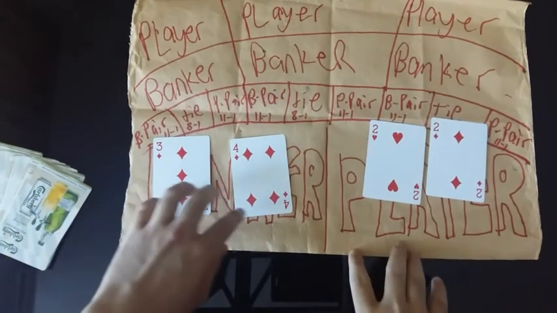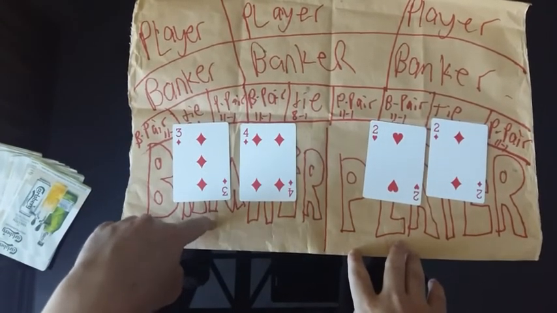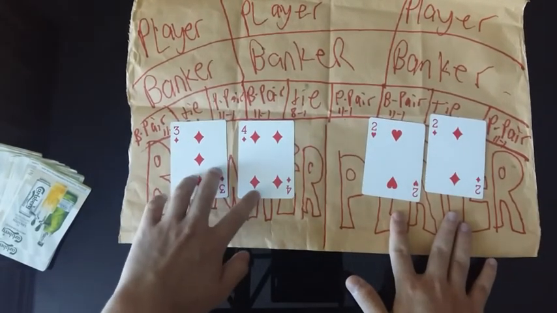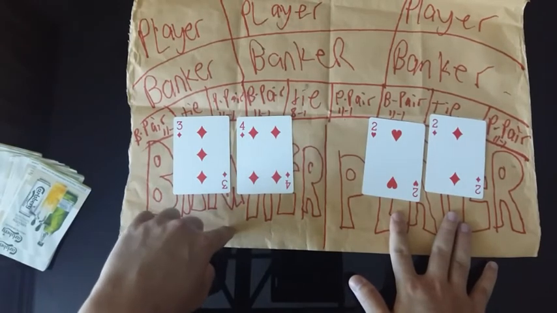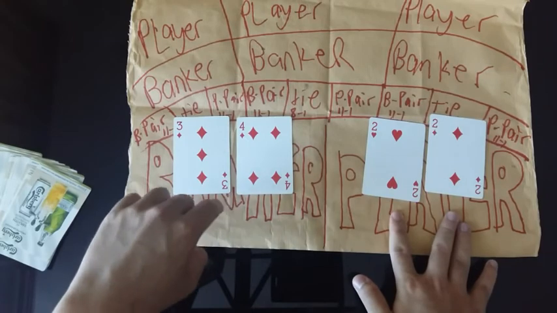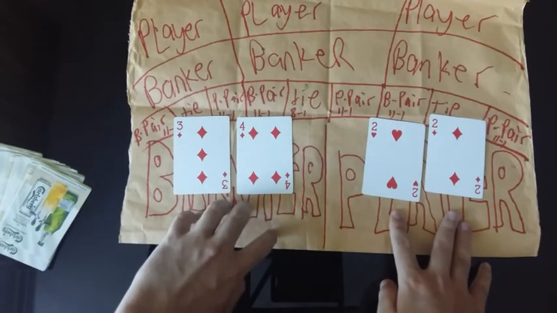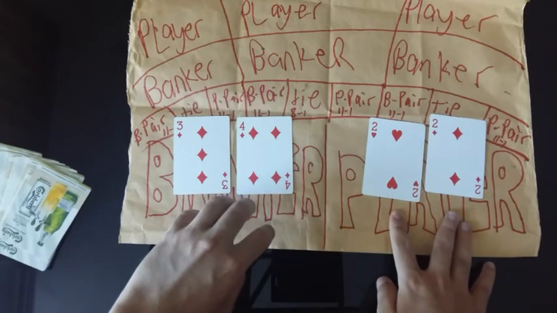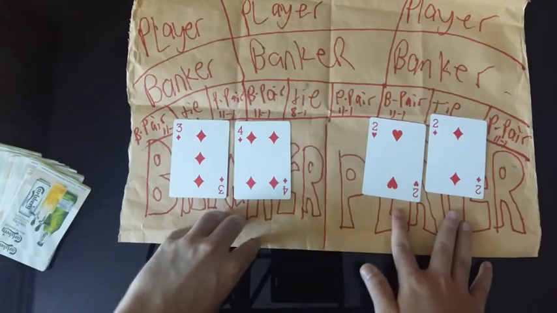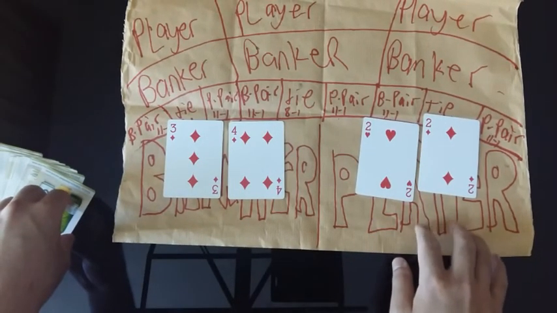And the fourth situation you can encounter is if the banker has 7 and the player has 4. Just remember that if the banker has a 7, it will stand, so there will not be any card drawn for the banker side. The third card will not be drawn on the banker side at all because 7 already stands. What you need to do is draw the third card for the player side only.